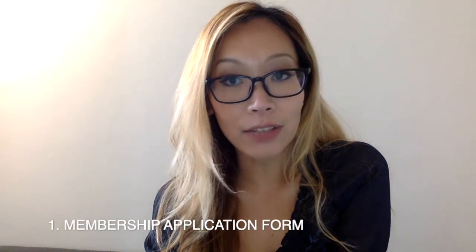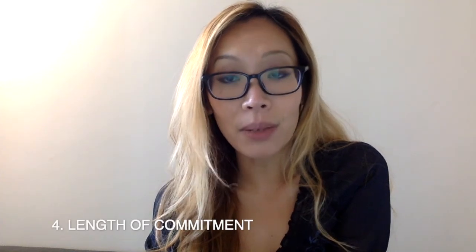Now let's talk about how you can sign up a member. There are a few things you need from them. The first is the membership application form. The second is a copy of their ID or their passport. The third is the deposit. The fourth is the length of commitment they will be with us. And the fifth, you need to communicate to them about the notice period, which is 30 days.